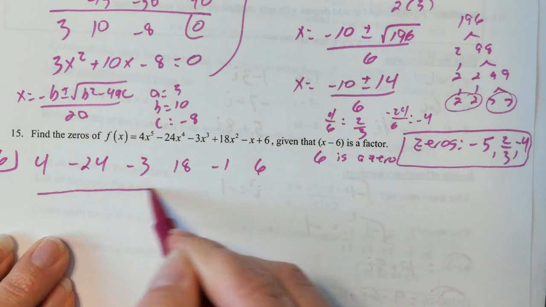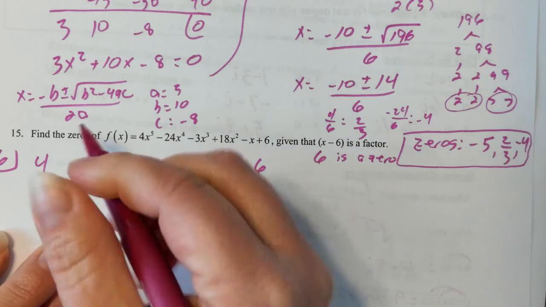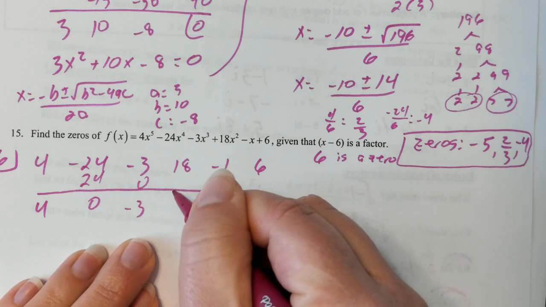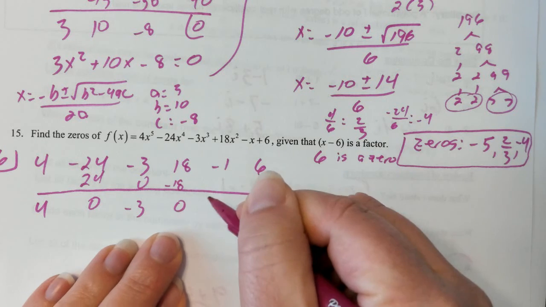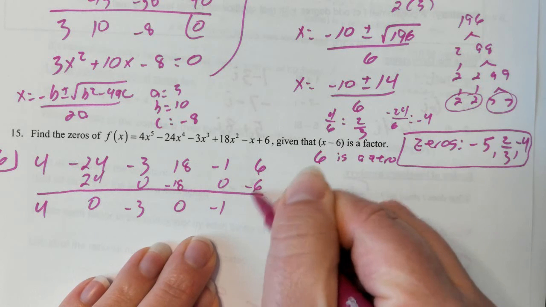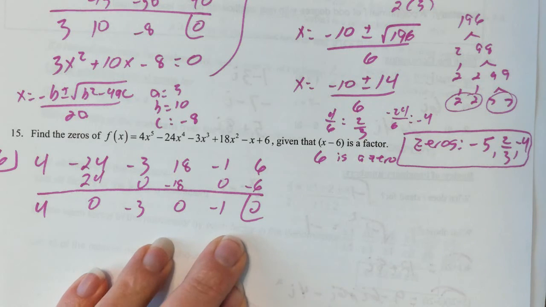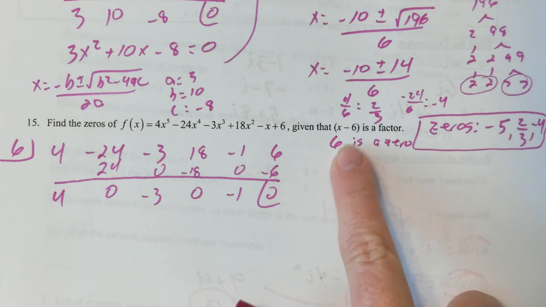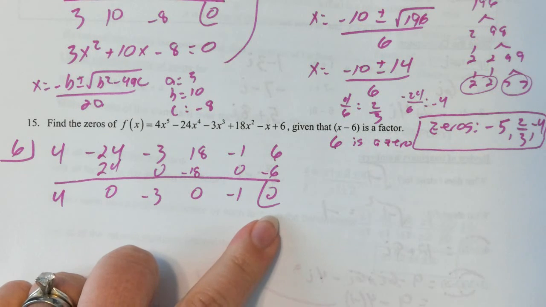Those are all my coefficients. Do my synthetic division. Sure enough, we get a remainder of 0, which we should, since they told us that x minus 6 is a factor, so positive 6 is a 0 and has a remainder of 0.